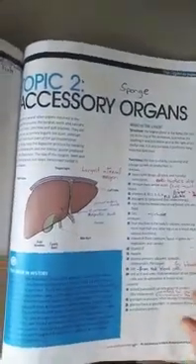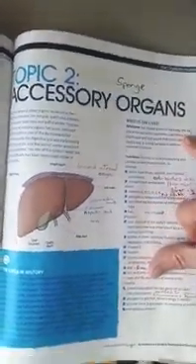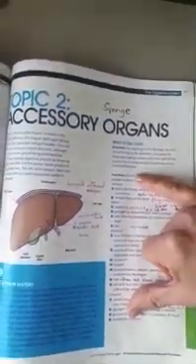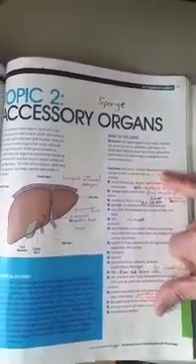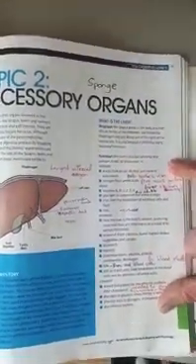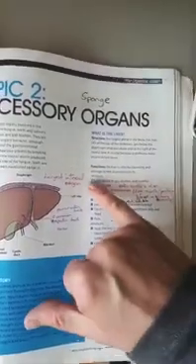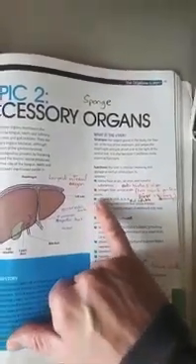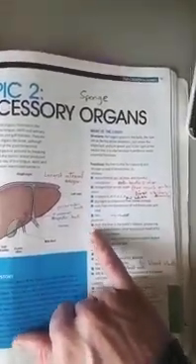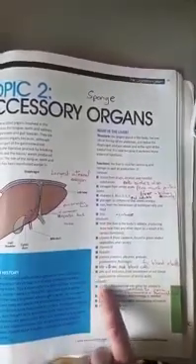In topic 2, it's the accessory organs, being the liver, so the functions of that. It is known as our body's radiator because it has so many functions. It produces a lot of heat. It will remove substances, it will store them for us, it will produce new substances, and it will also convert.